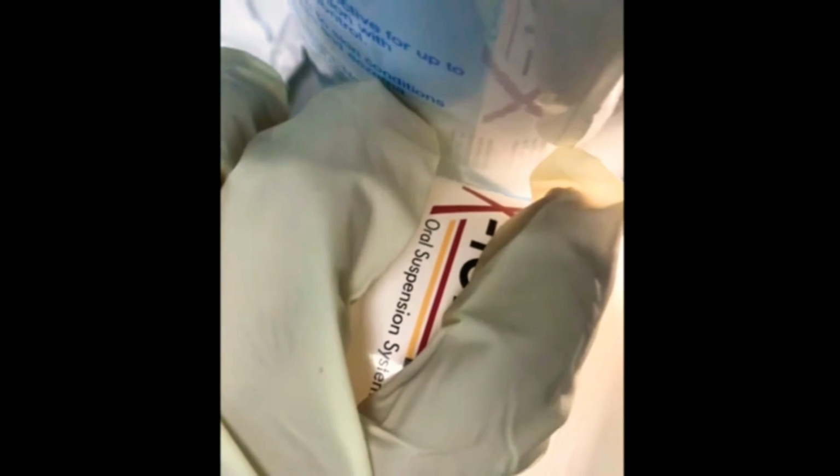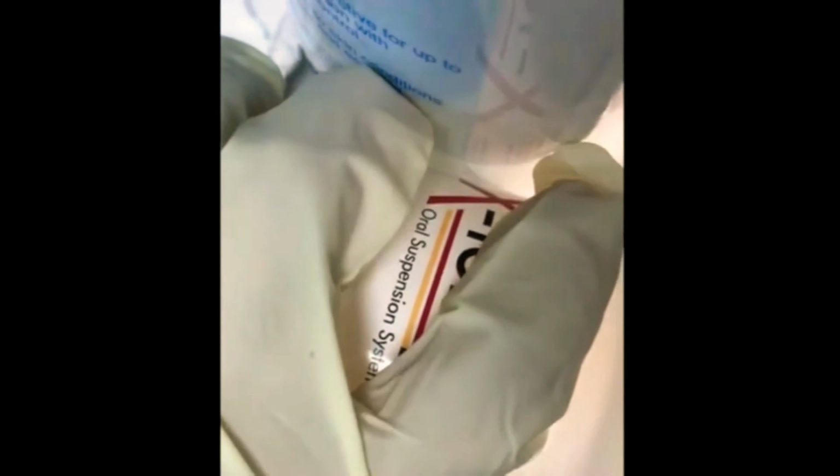Then, make up to the final volume. And shake the bottle vigorously. And lastly, label it and send it to the pharmacist for the final check.